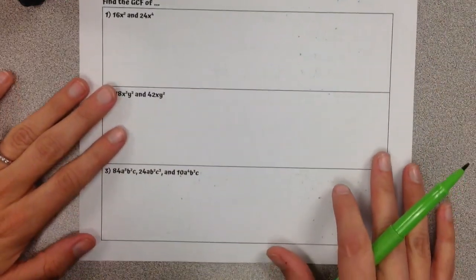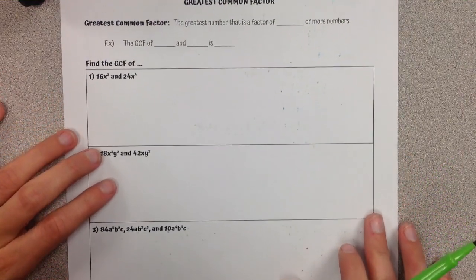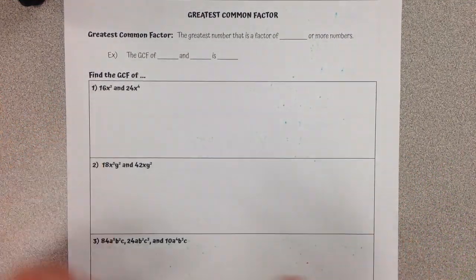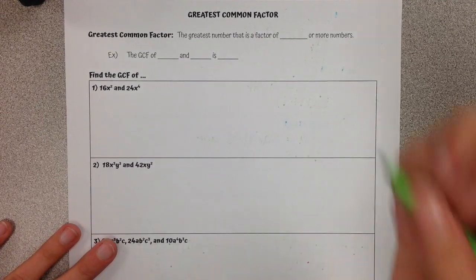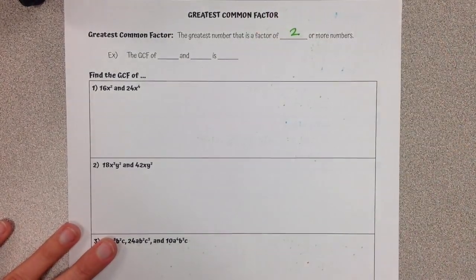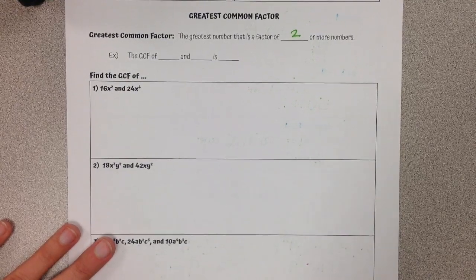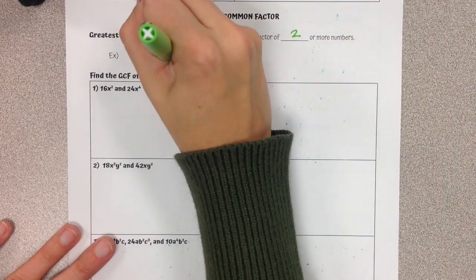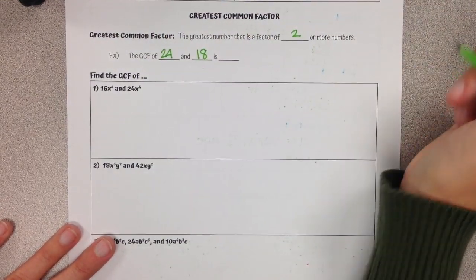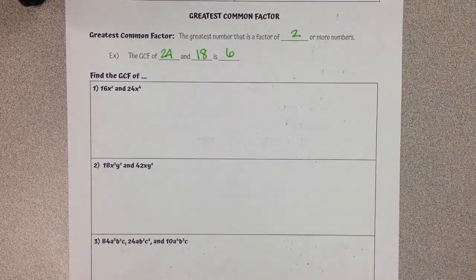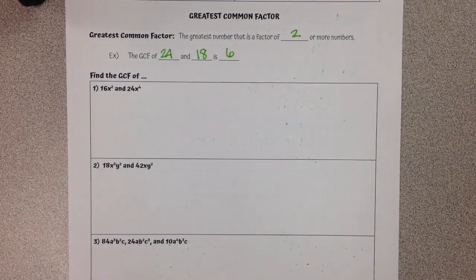Okay? So now the last thing I want to look at is greatest common factor. So the greatest common factor is the greatest number that is a factor of 2 or more numbers. So it could be of 3 numbers, 4 numbers, however many you want. So for example, the GCF of 24 and 18. The biggest number that multiplies into both of them is 6. Okay? You might be able to do that stuff in your head. If not, I'm going to show you how to do it with prime factorization.